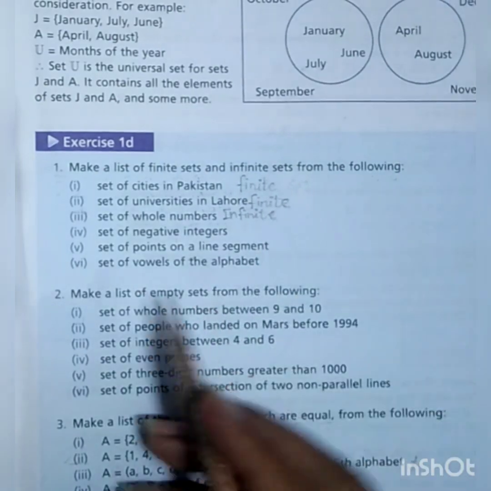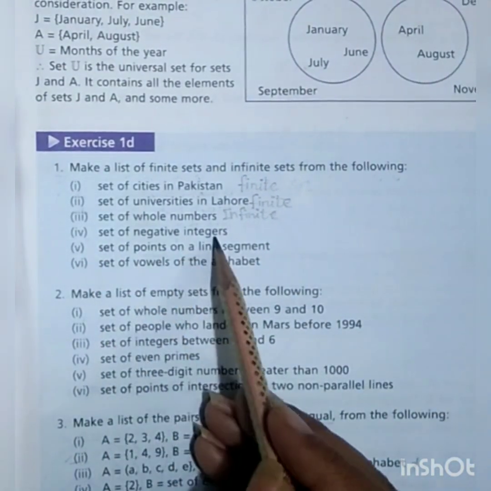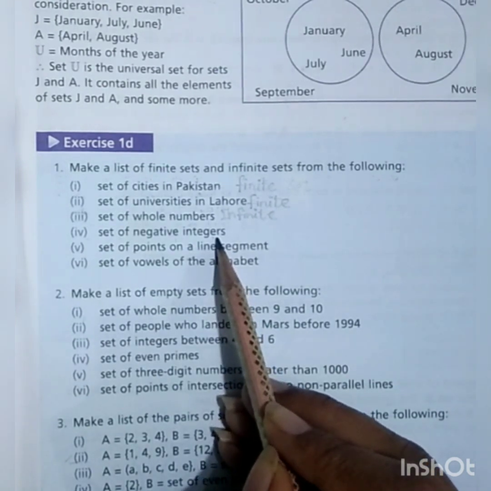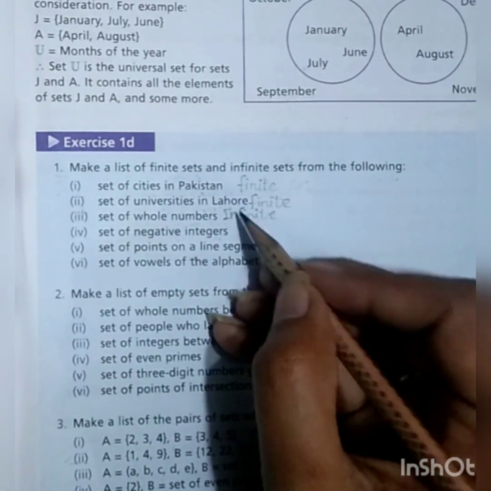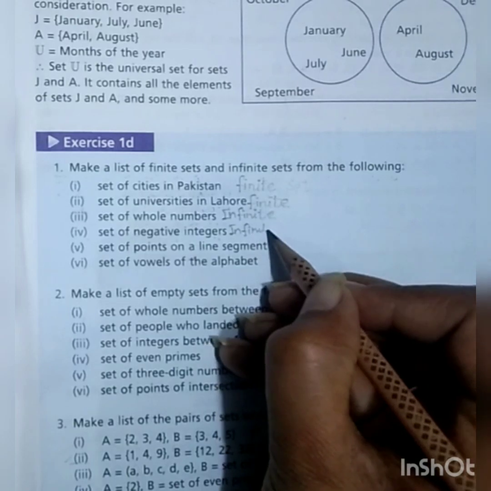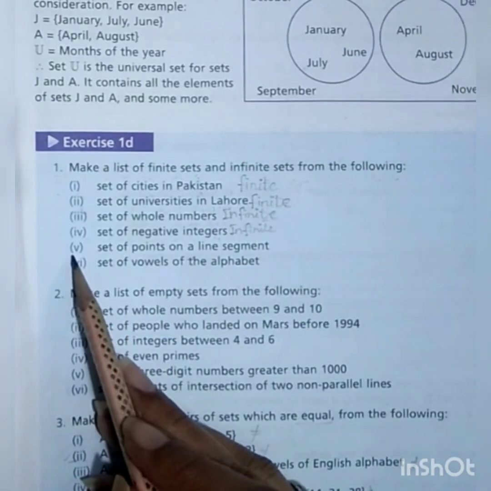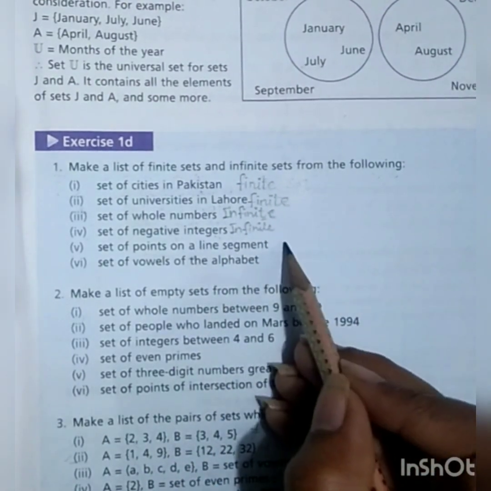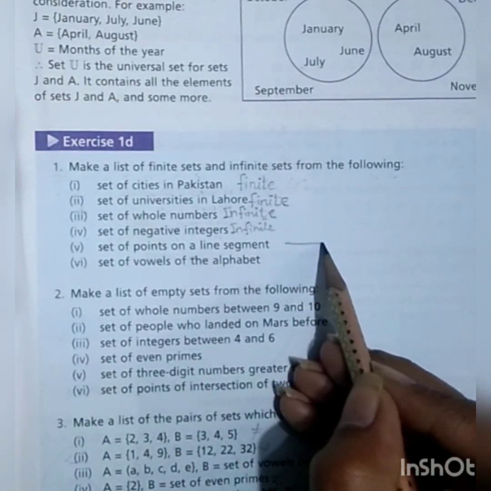Let's move towards the part number 4, set of negative integers. So students, set of negative integers is also not countable, not limited and also it is an infinite set. Let's move towards the part number 5, set of points on a line segment. On a line segment, how many points are there?